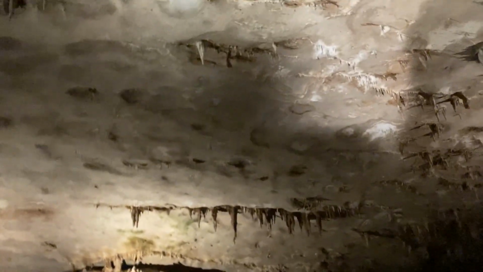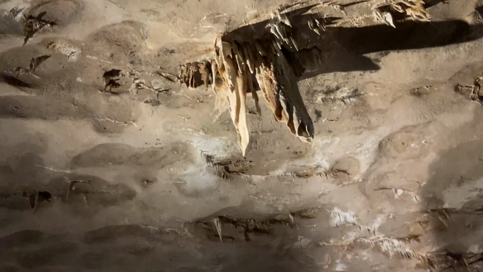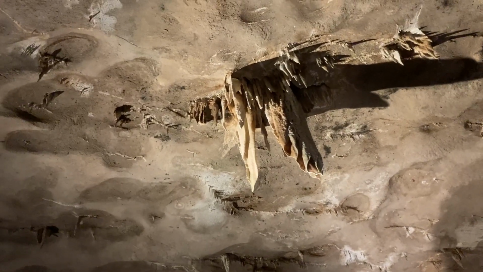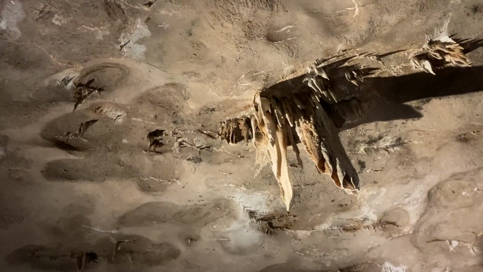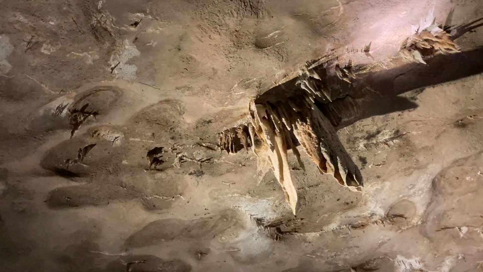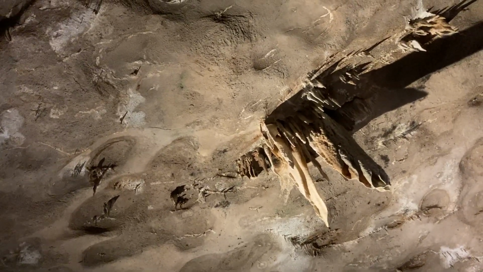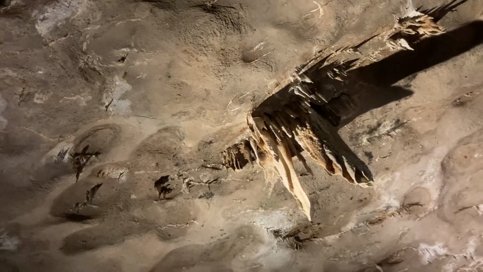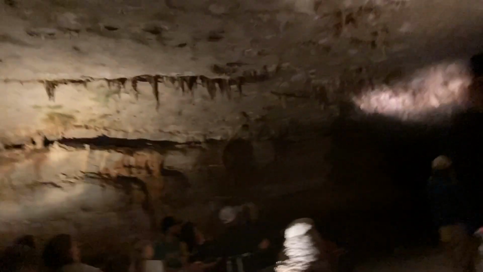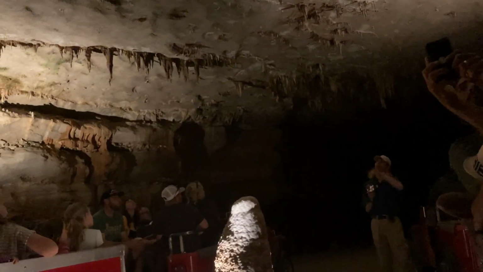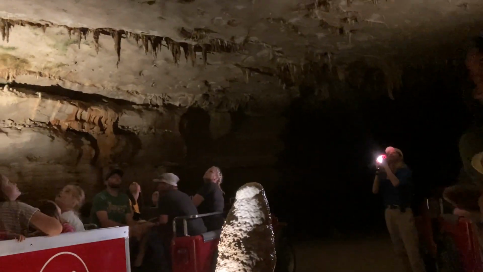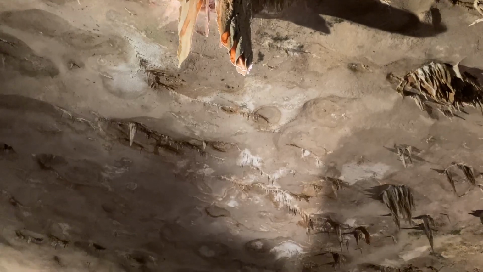Soda straws form from water seeping into our cave, leaving behind that mineral calcite. As more water drips through, more and more calcite is going to be left behind. It's going to continue to build, and eventually those small soda straws are going to turn into stalactites. Now, if you look right here, you'll notice an interesting kind of stalactite called a cave curtain. It's very thin, looks a little bit like drapery.